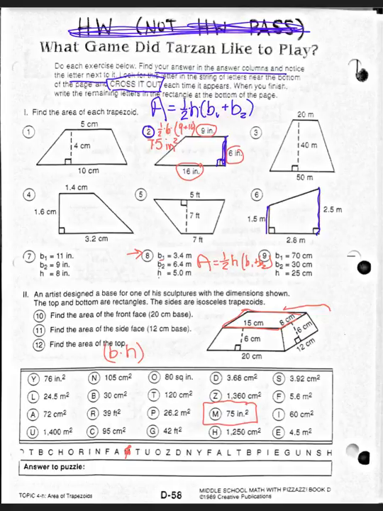So anyway, give that a shot, see how you do, and the answers will eventually be posted for you to check.